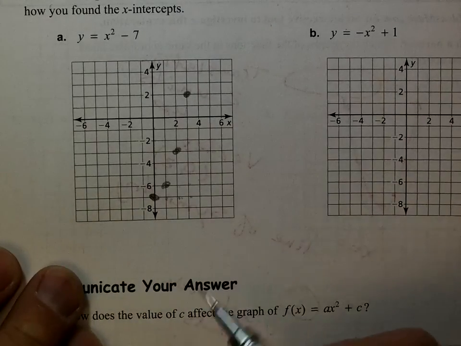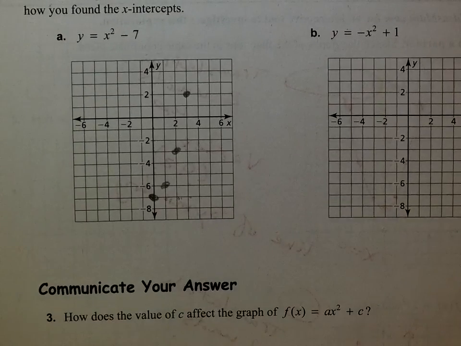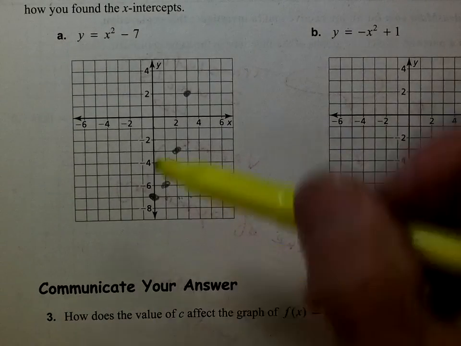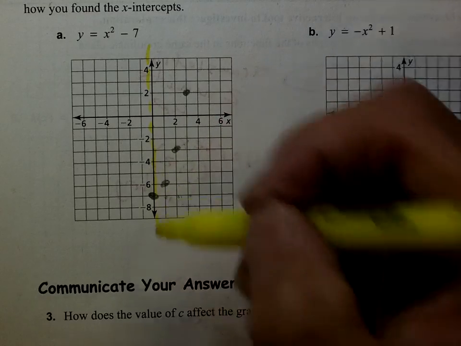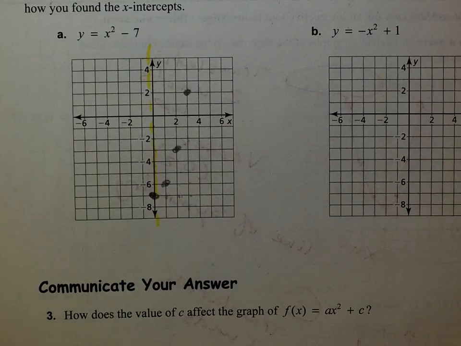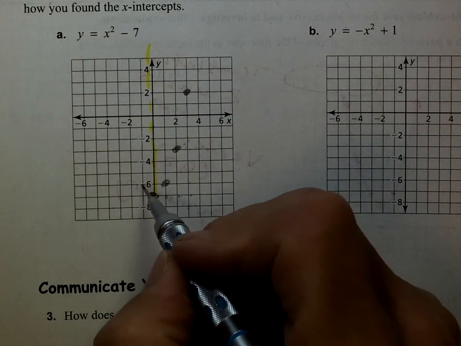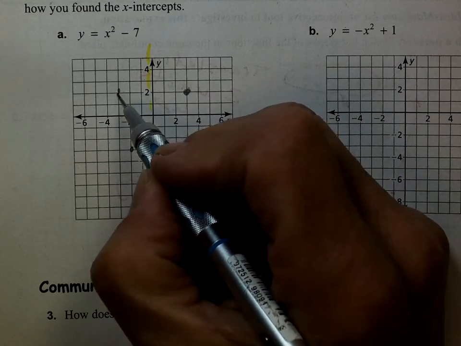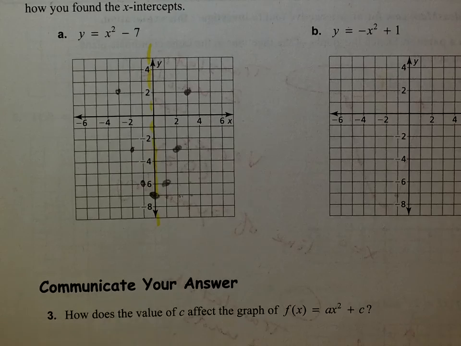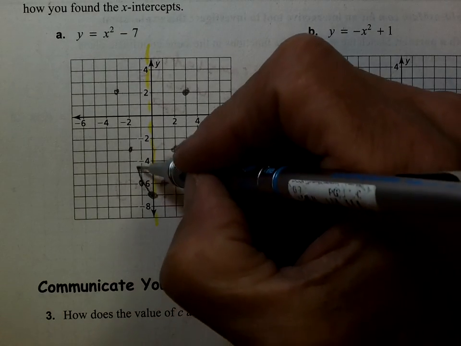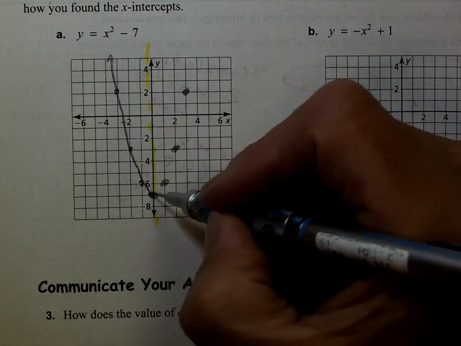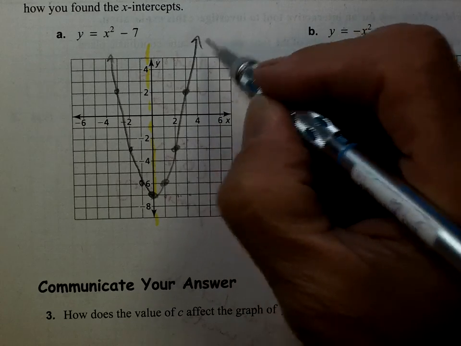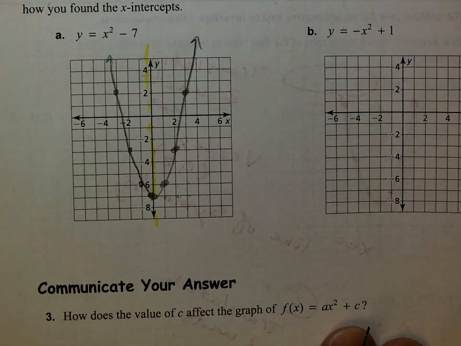And we know, of course, it has a line of symmetry that goes right down through the middle. So we know it has another point that's symmetrical to it, another point over here, and another point that's symmetrical. So that's it. Here's my parabola. So all we did is we took our graph down 7.